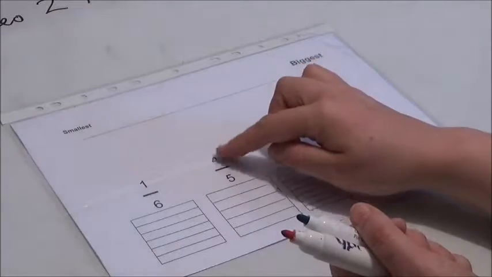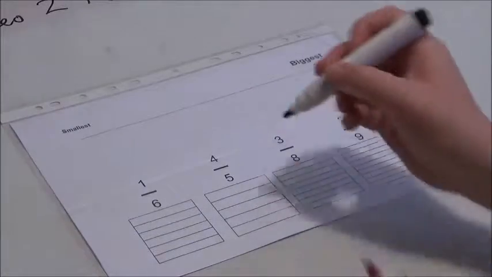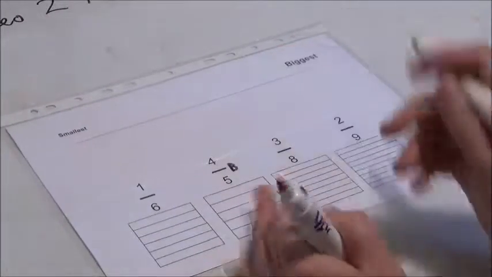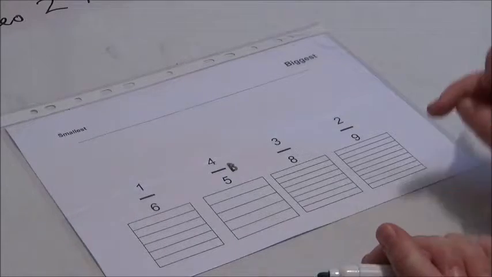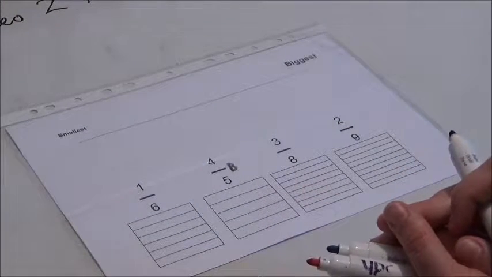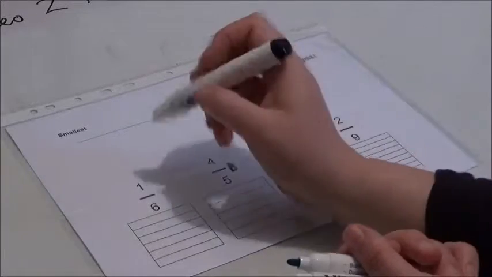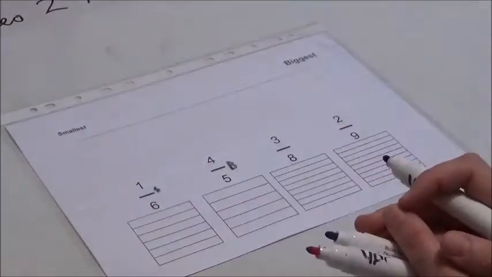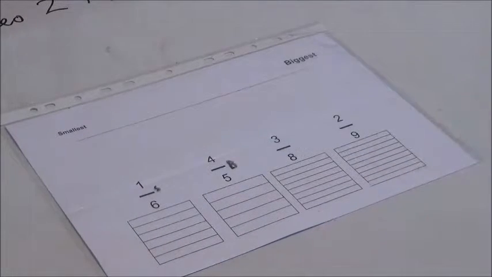However, I know here that 4/5 is nearly one whole, so I'm going to bet this is going to be the biggest one. I'm going to put in my estimation. I still think that's going to be my biggest. Looking at this, I've got 2/9 and 1/6. It's a bit of a toss-up between the two. I think 1/6 might be the smallest, but only just, and I'd have to do a quick comparison. So let's colour them in.